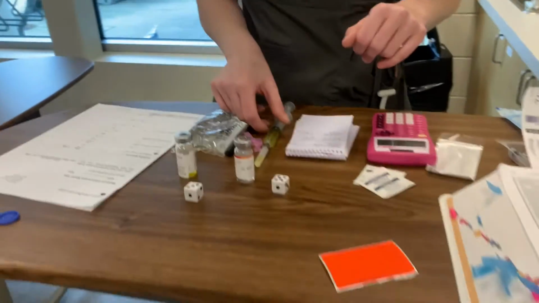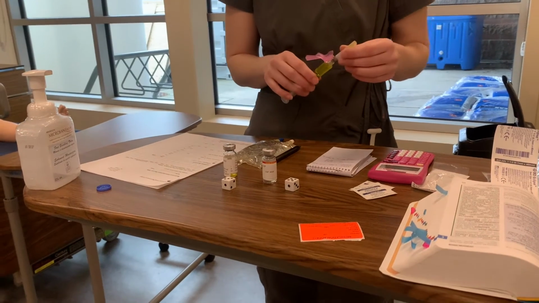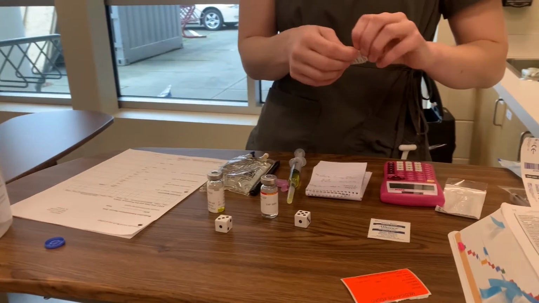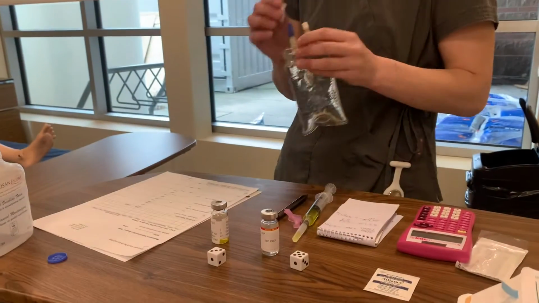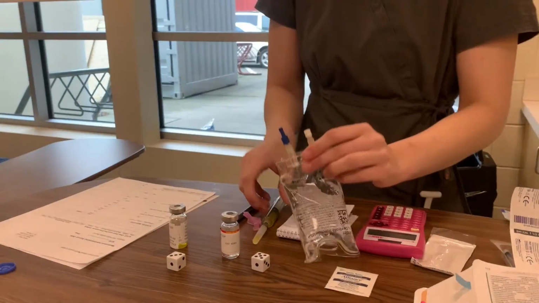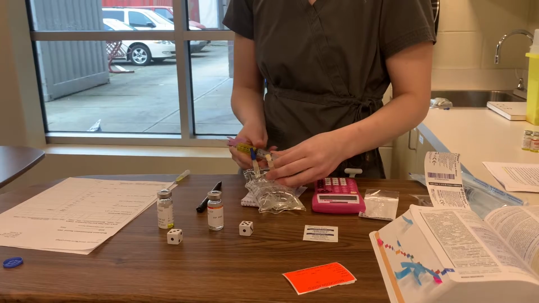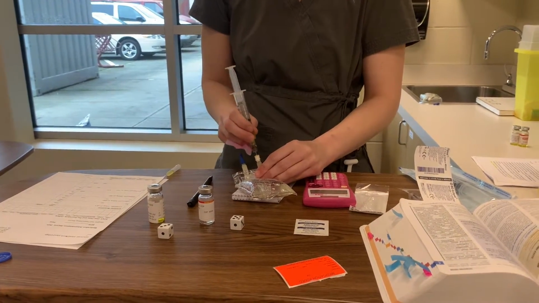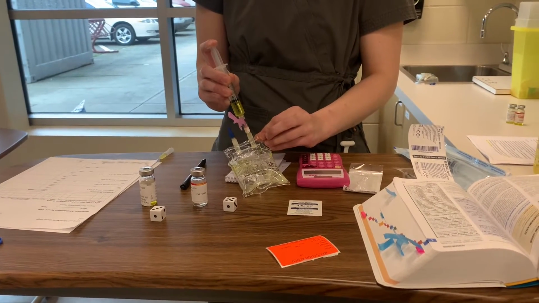So now that my second check is done, I am going to go ahead and inject this into the mini bag. I'm going to make sure I sterilize this port here first. And we're going to go in like this. So that's there, and I have my 5.3 dose here. We're going to go ahead, careful not to stab the side of the bag or ourselves, of course. Inject it into here.